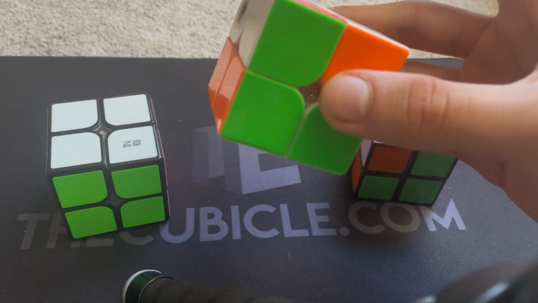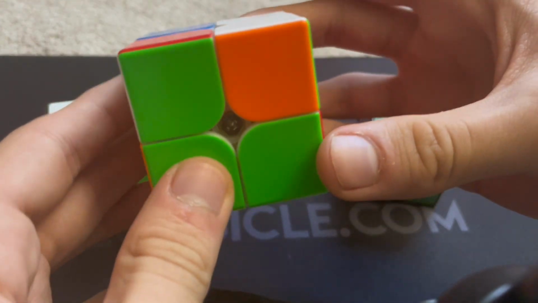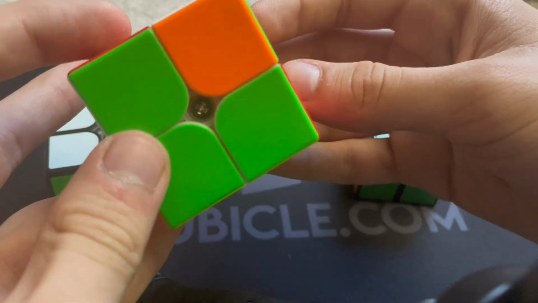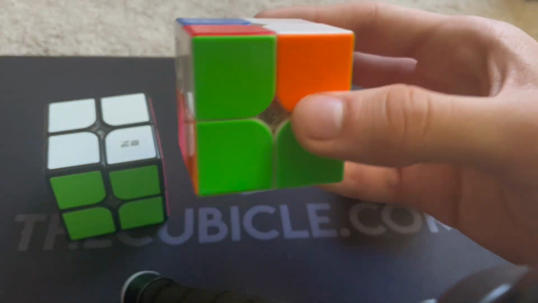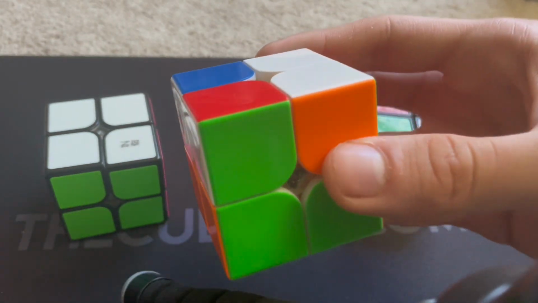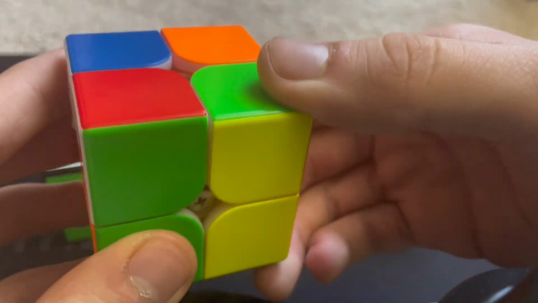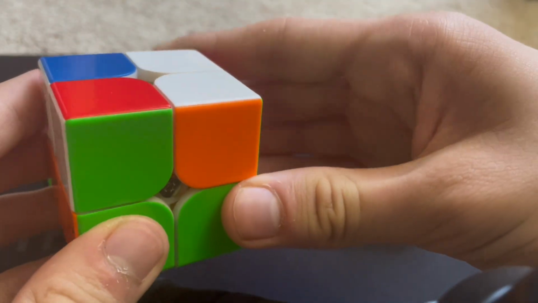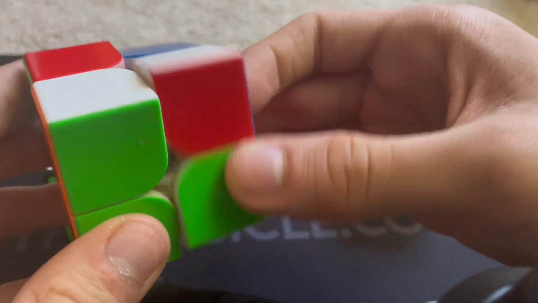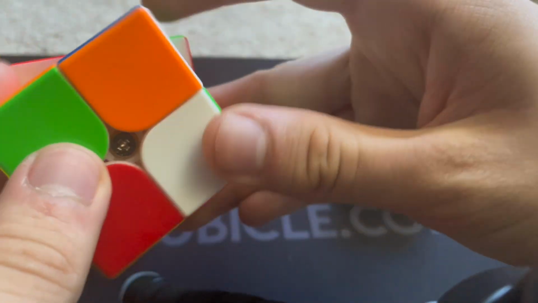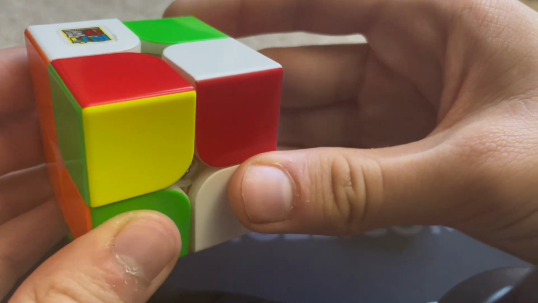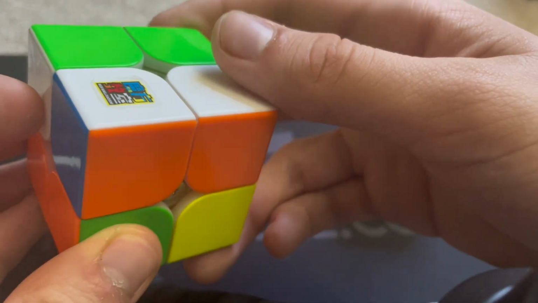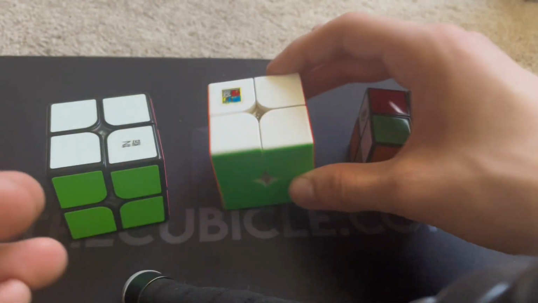And for this one, it's kind of harder to recognize, but basically these are the same and these are the same. And the way you execute it is by doing, actually first you do U, you do R, U prime, R2, F, R, F prime, R, U, R prime, U prime, R, U, R prime.